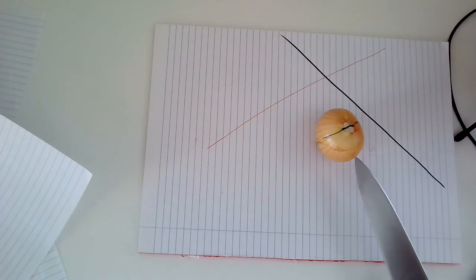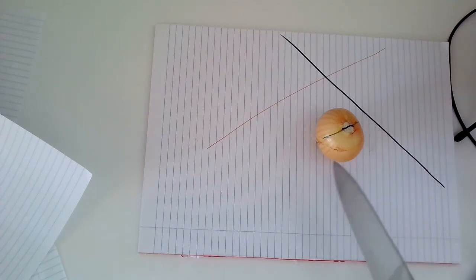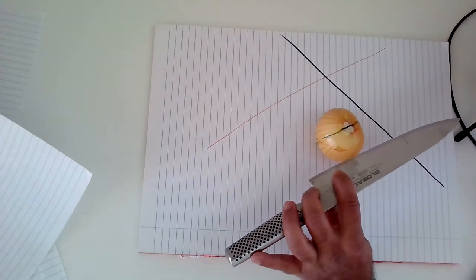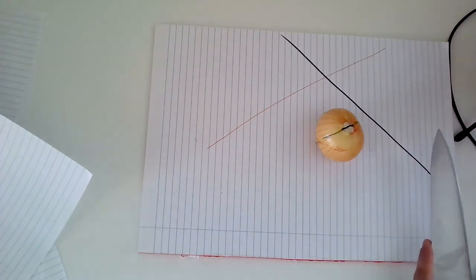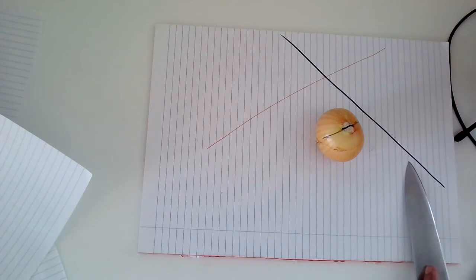So imagine a point of light at the center of this onion that emits light. Then the shadow that this great circle creates will be at the exact same spot as where my knife touches the plane. Okay, so therefore the shadows of great circles are lines on the plane.